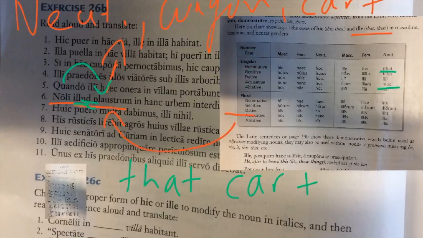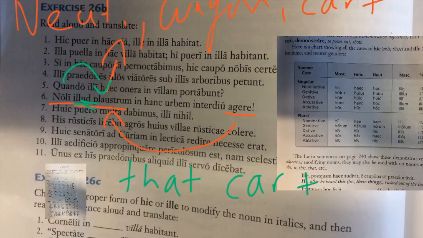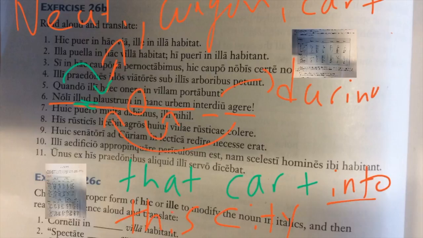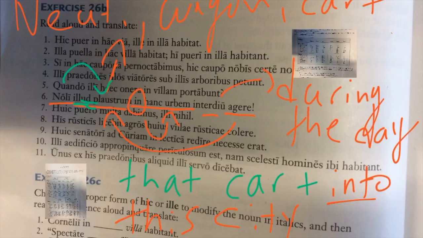We have two more parts of the sentence that we need to translate. In hanc arcem, which is "into the city." It's a prepositional phrase. Whenever you've got the preposition in paired with a word in the accusative, it's implying direction, so you should use the word "into." So, into this city. And then the phrase interdiu means "during the day." I'll go ahead and translate all these pieces together.